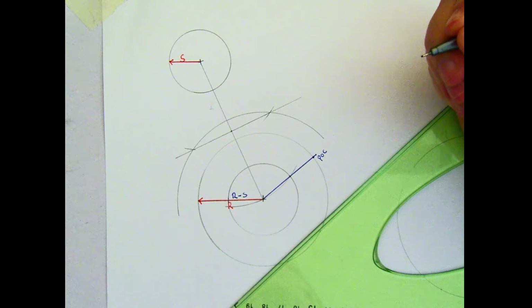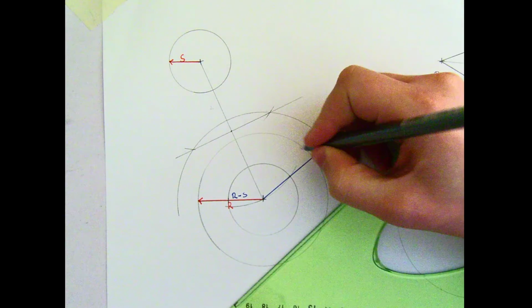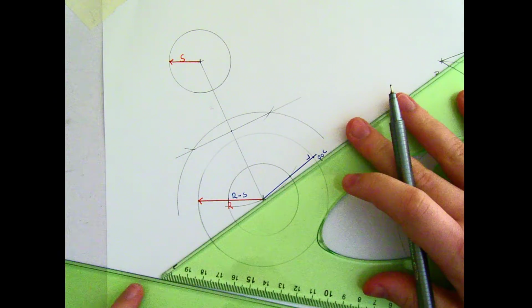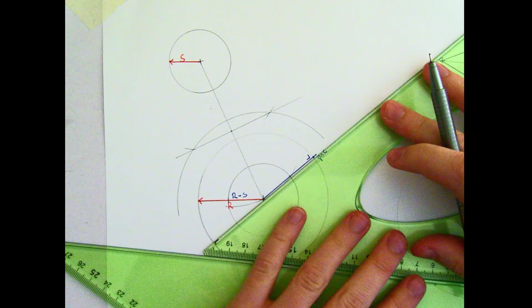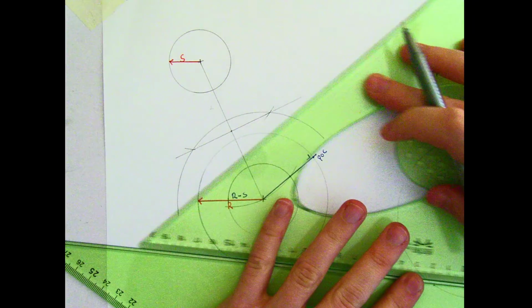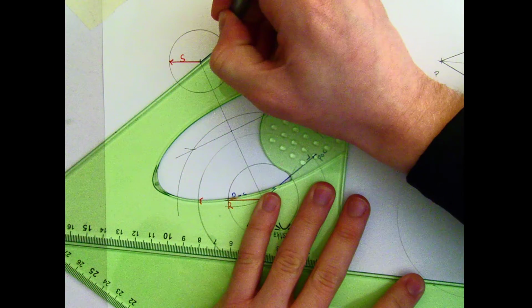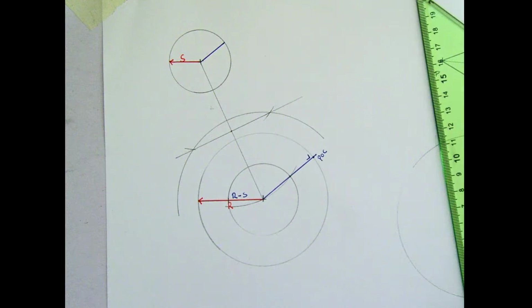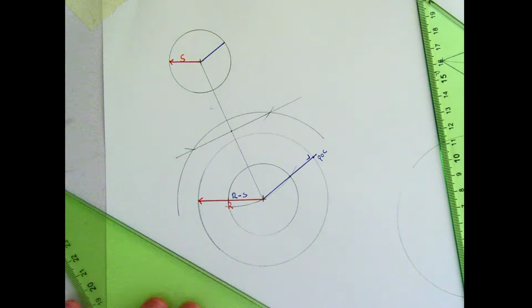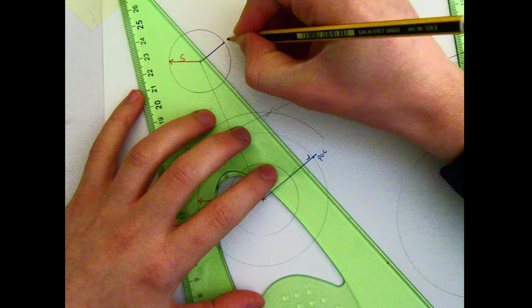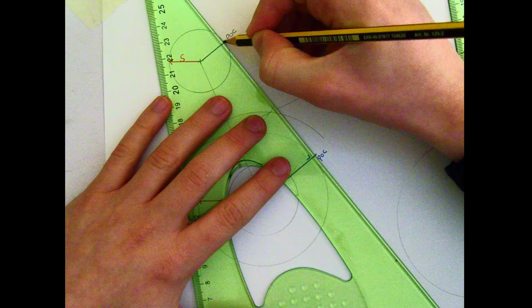That's one point of contact. My tangent is going to be perpendicular to it. So what I need to do is find that same normal on the other circle, circle S. So using sliding set squares, find that same normal. A normal being a line that's perpendicular to a tangent. This is my other point of contact, and I can draw my tangent.